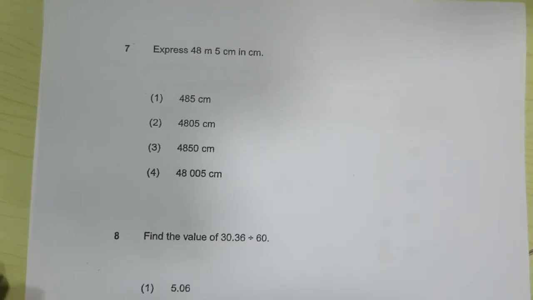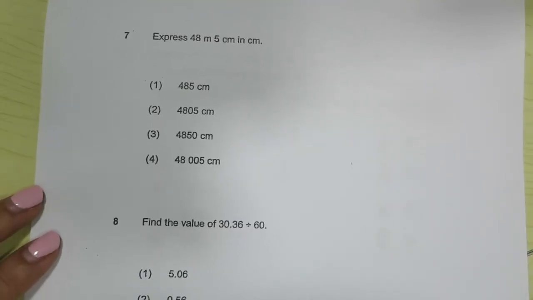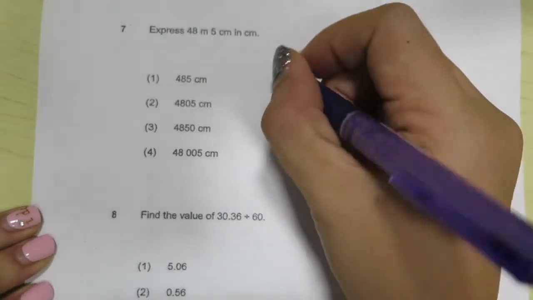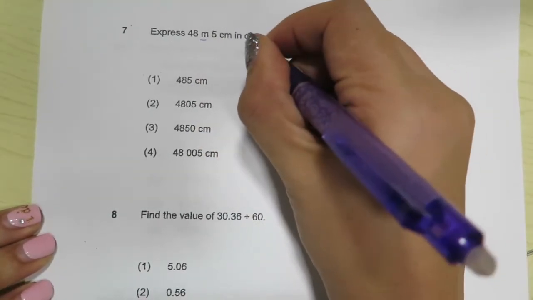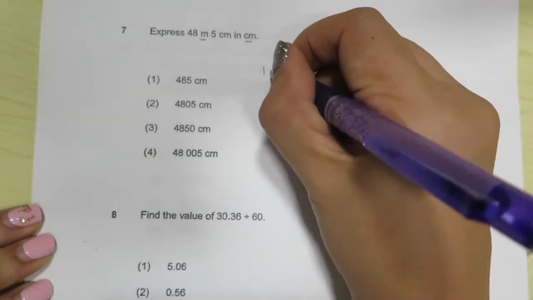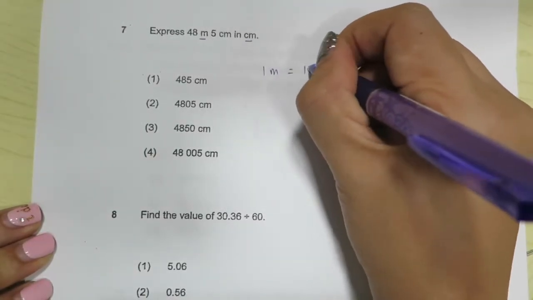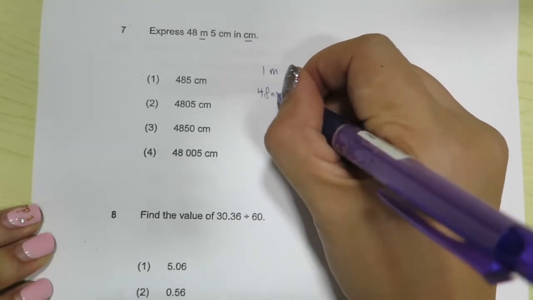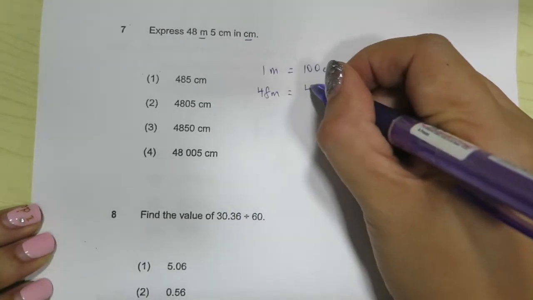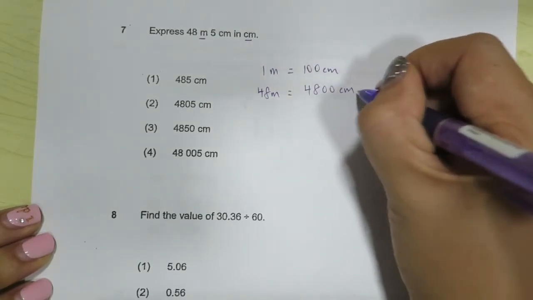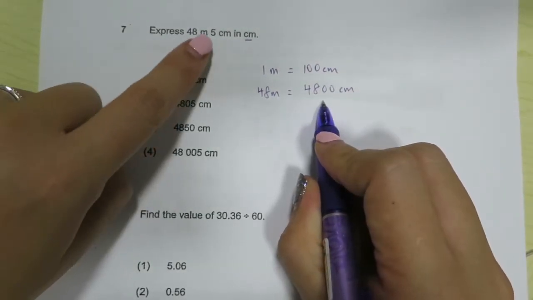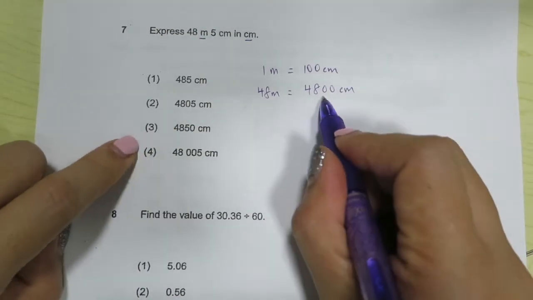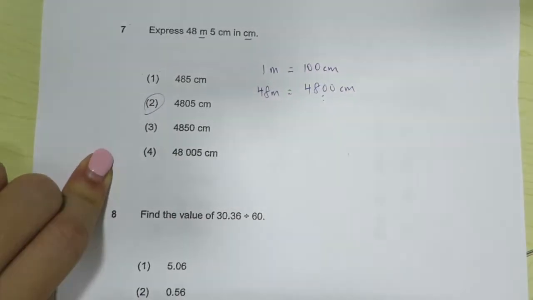Question 7. Express 48 meters 5 centimeters in centimeters. Now, back to basics. We're switching from meters to centimeters. 1 meter is equal to 100 centimeters. So 48 meters will be 4,800 centimeters. Do not forget there's another 5 cm there. So the answer is 4805. Option 2.